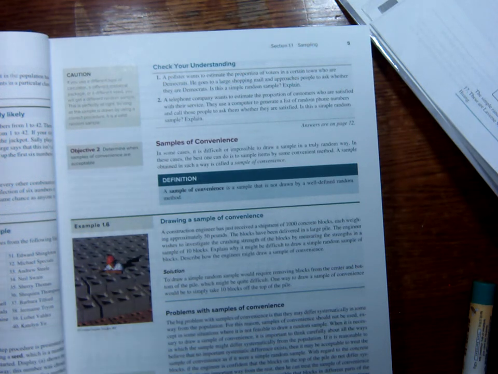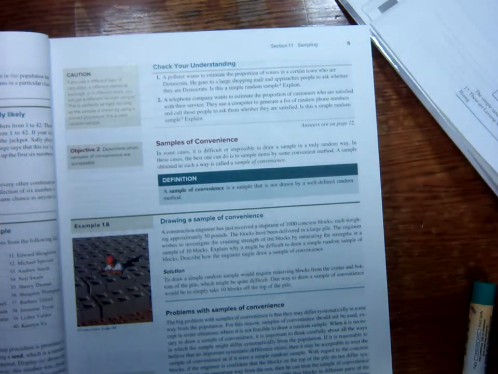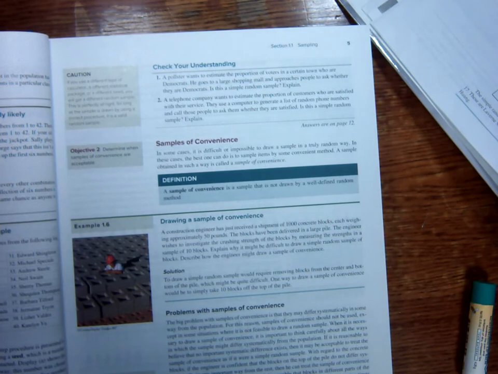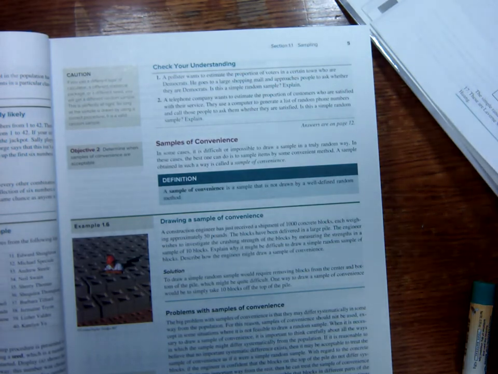They use a computer to generate a list of random phone numbers, call these people and ask. Is this a simple random sample? Yes, this is a simple random sample. Even though calling people on the phone to ask them is not always a good way, that's not what we're talking about here. Right now we're talking about whether or not those people were chosen at random.